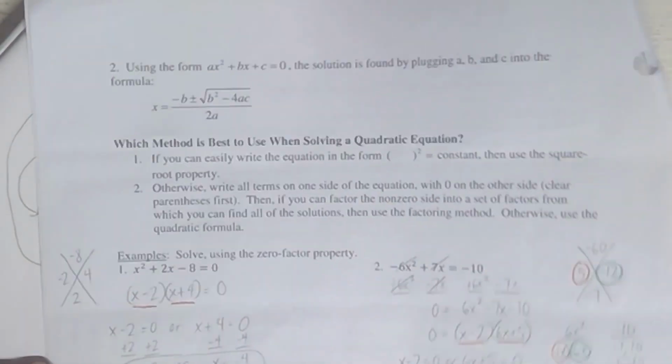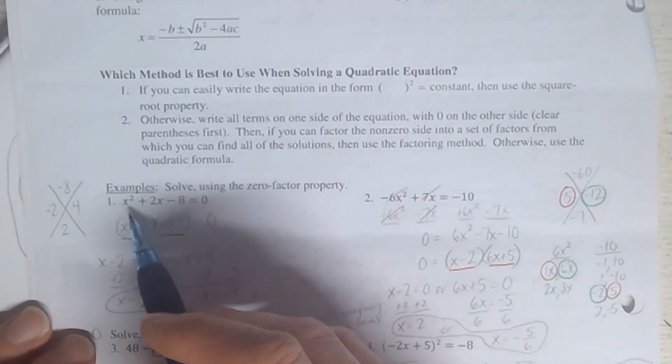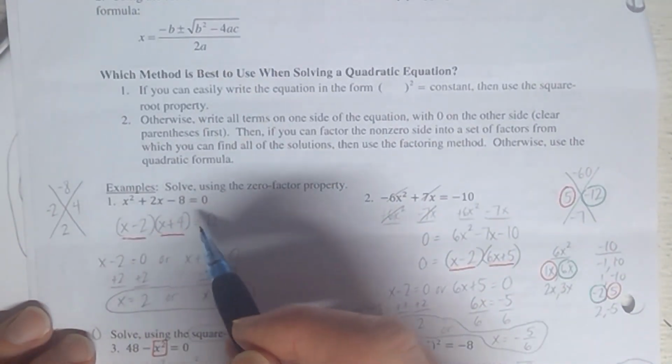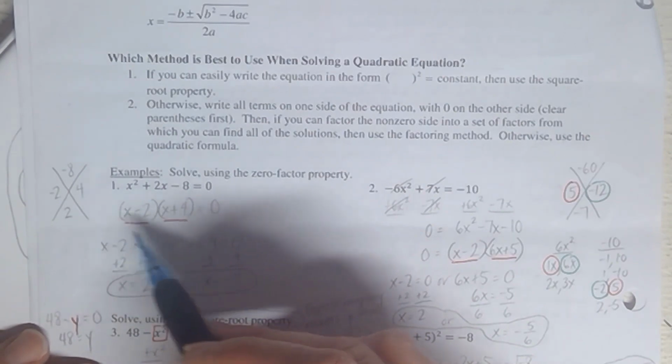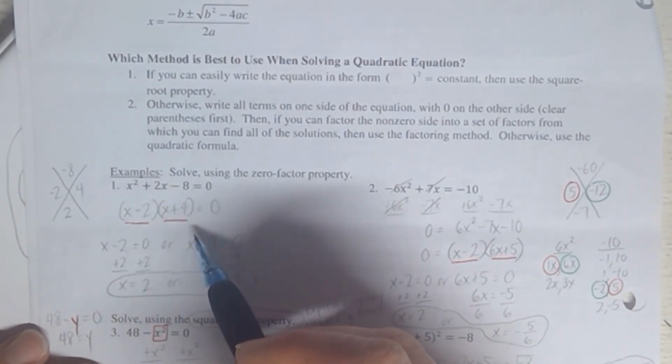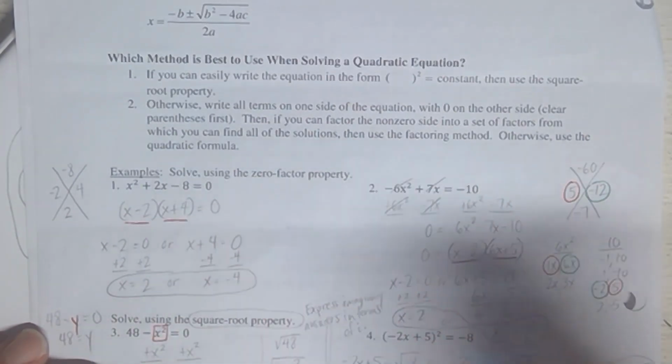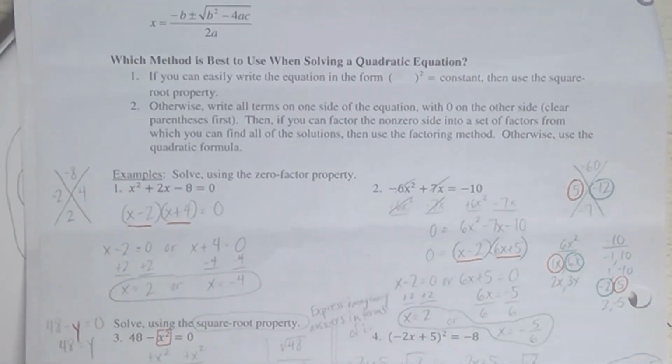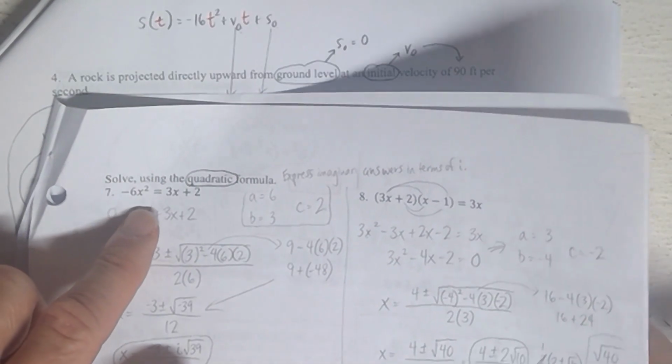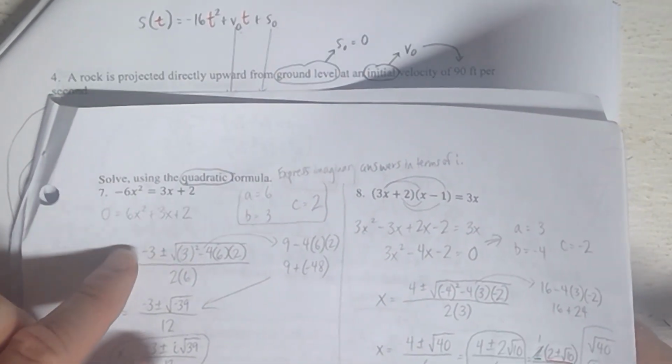Here it is right here. So when you have the variable squared and then the variable and then the constant, it's best to at least try to put that all on one side and then try to factor it if you can. If it doesn't factor, then we can always fall back on something like the quadratic formula right here.